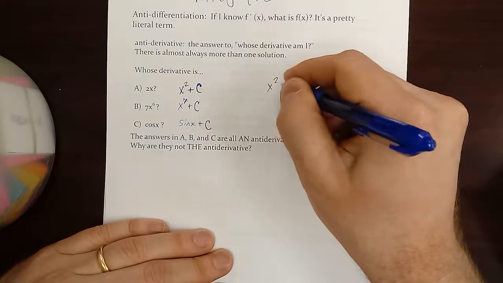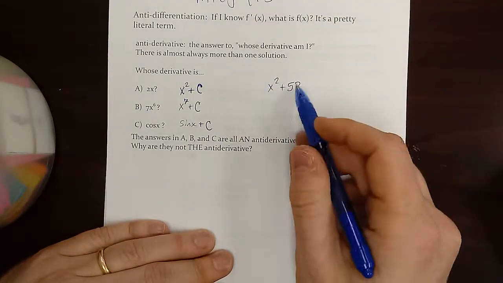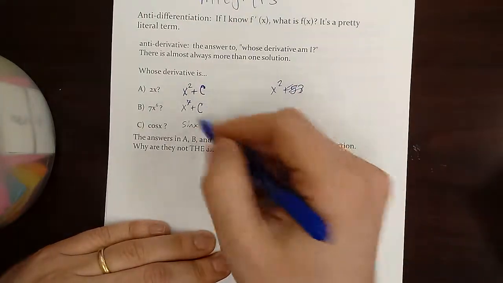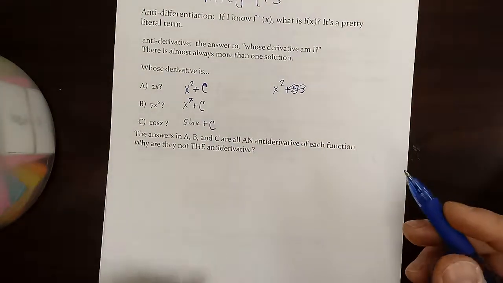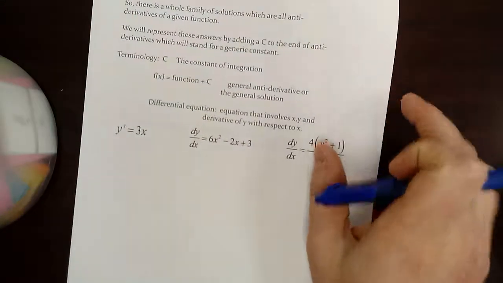Like this could have been x squared plus 53. Because when I take that derivative, the derivative of the constant goes away. It's just 0. So that's why we have that c on there. C is considered arbitrary. It really could be any number. All right.